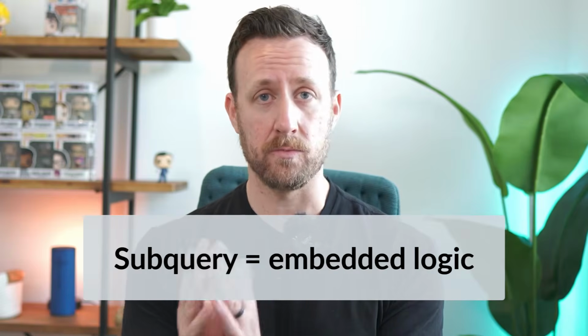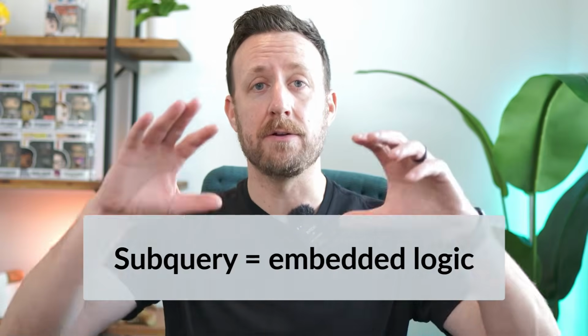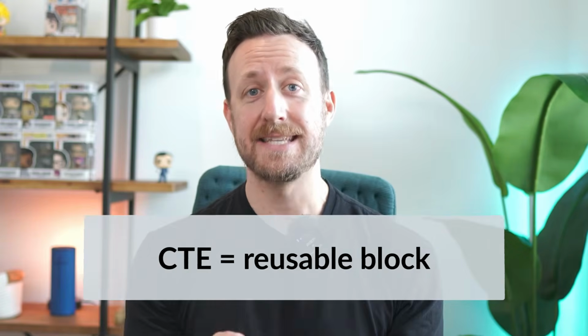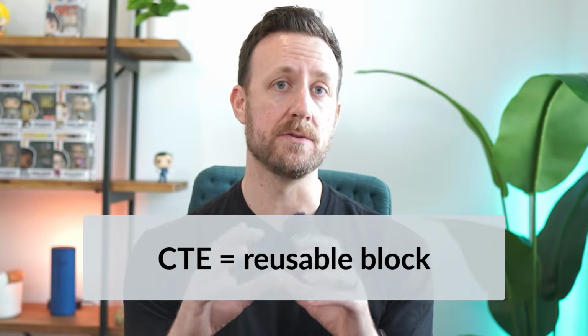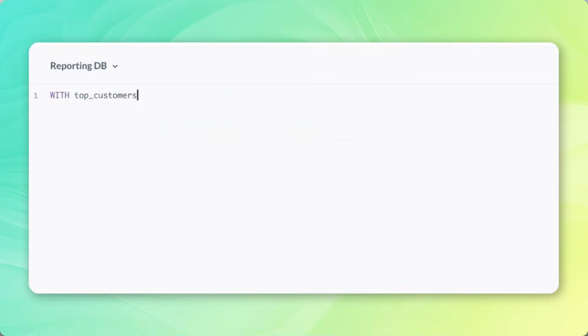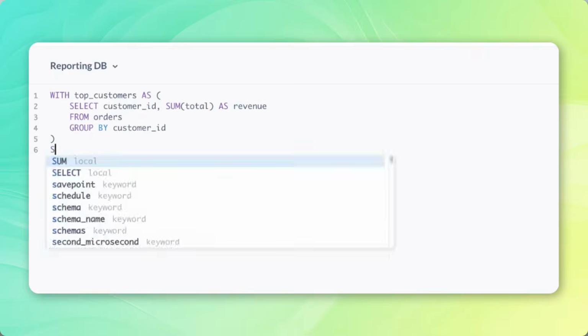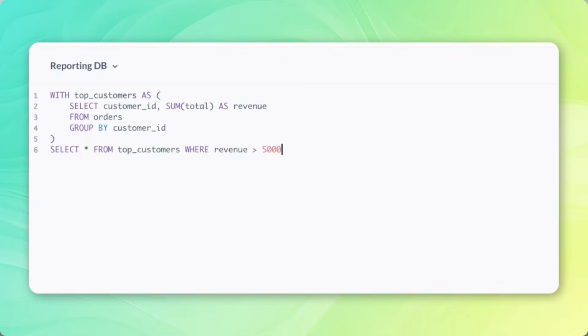So a subquery is a query nested inside of another query. They're typically used in the select, from, or where clause and create logic that your outer query then depends on. A CTE is like a temporary table you're creating using a with statement that you can reference throughout your query. So again, it's like a table you're creating within your query that your outer query can reference. Some of the key differences are that subqueries exist within your main query, whereas a CTE will precede your main query so that it can be referenced.